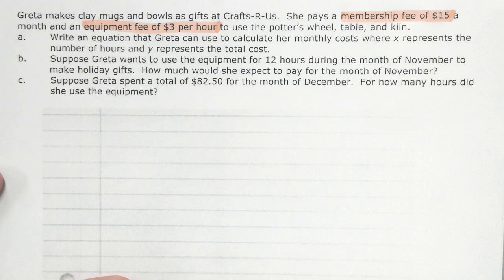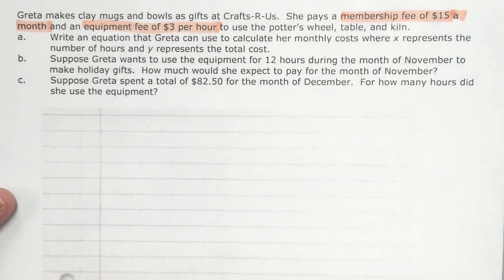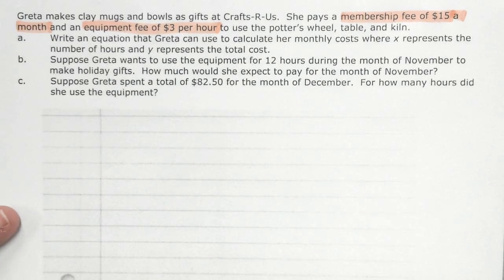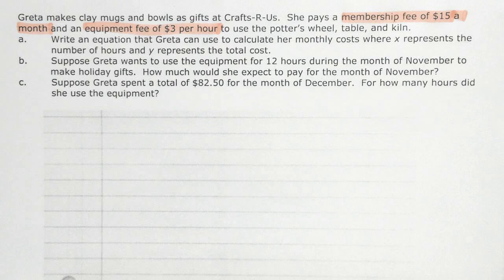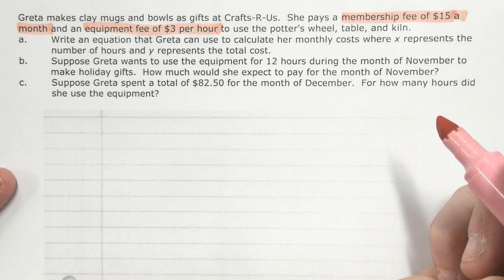Now, what's kind of confusing about this is it says $15 a month and $3 per hour. So I'm like, which one do I use? I've got to really think about this one because they gave me two "per" or "each" or "for one." I've got to figure out which one's the real one. Okay? So I'm going to look at the next question.